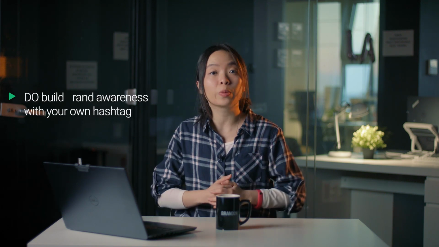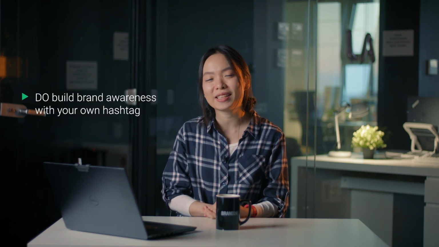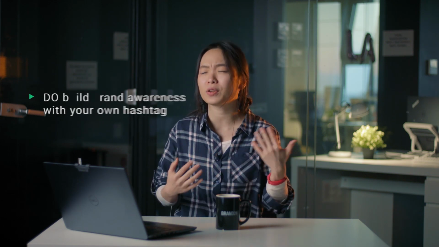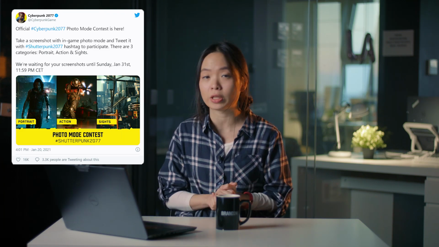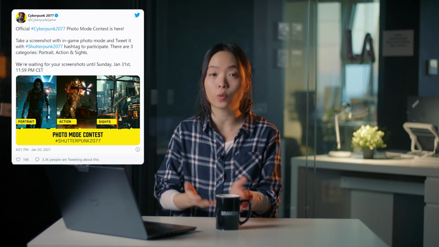And in order to help build brand awareness, it's always a good idea to create your own branded hashtag. These are usually really simple and just the name of your company will do. So while this won't help you gain many followers or increase your reach, it will help your audience begin to associate your best content with your brand.